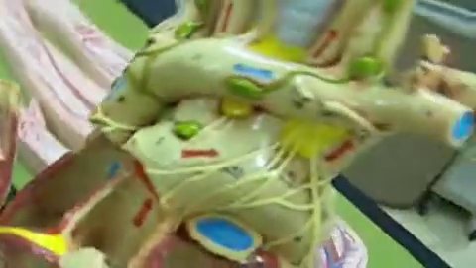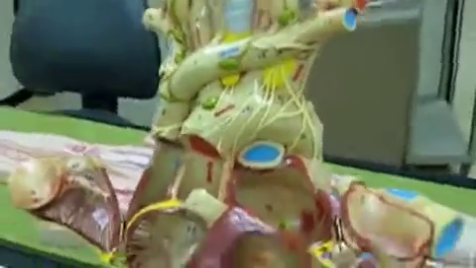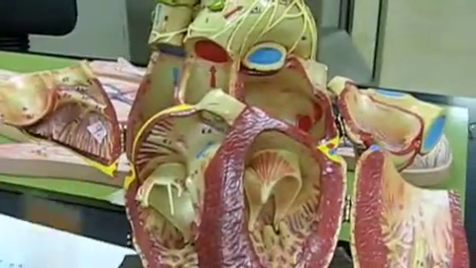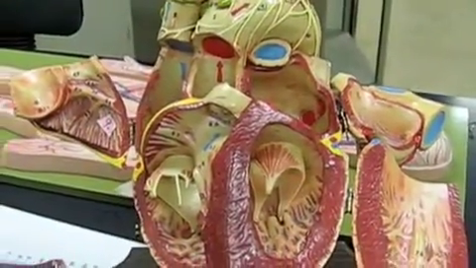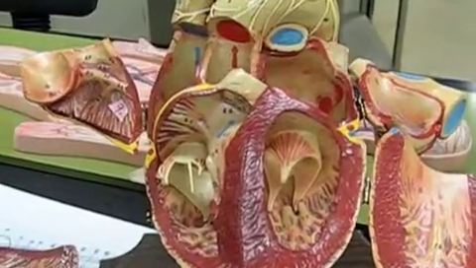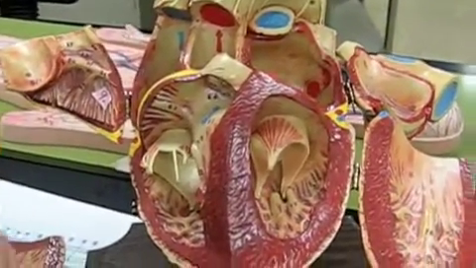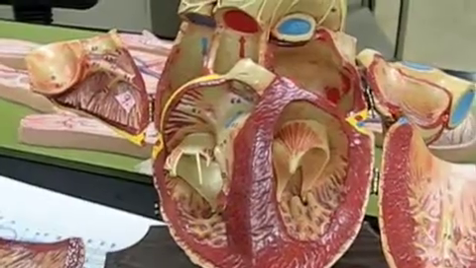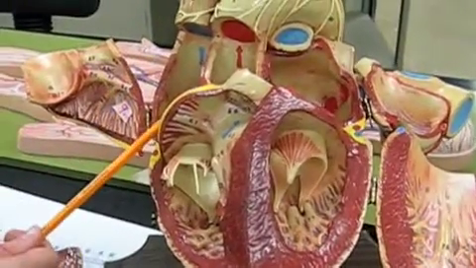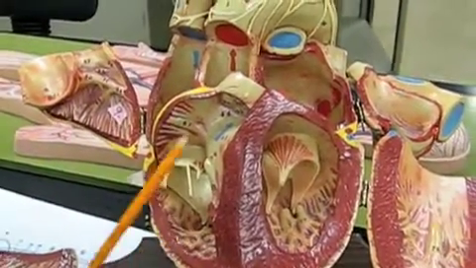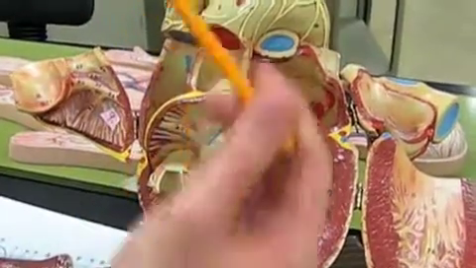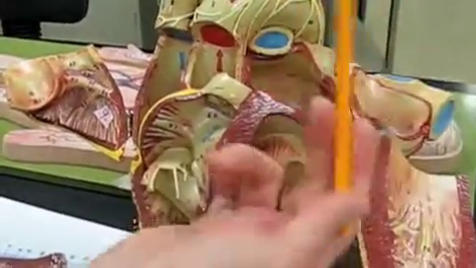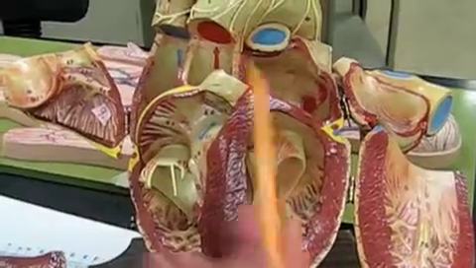An easy way to remember if the veins go to the atrium or the arteries go to the ventricles is that a word that starts with an A always goes to a V, and a V always goes to an A. So you have veins that go into atrium, that go to ventricles, that go to arteries, that again go to veins, go to atrium, to ventricle, to arteries.